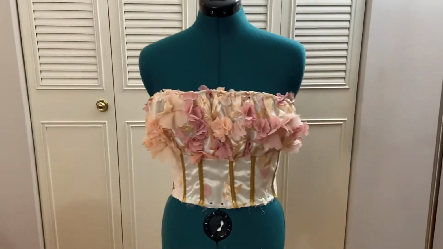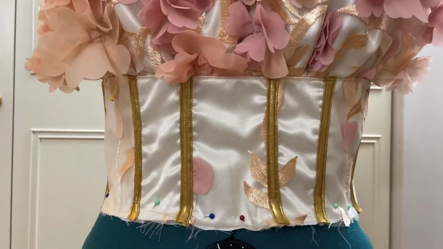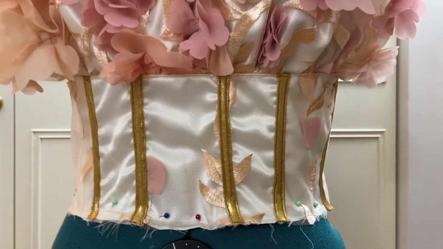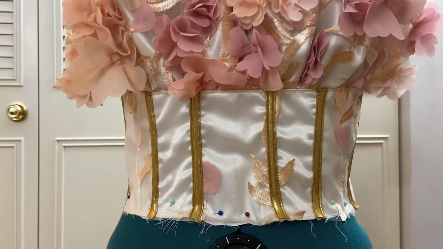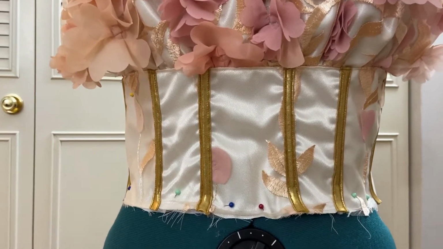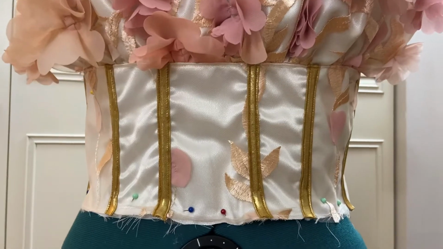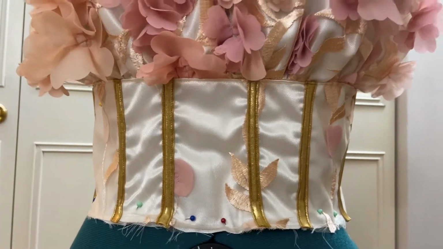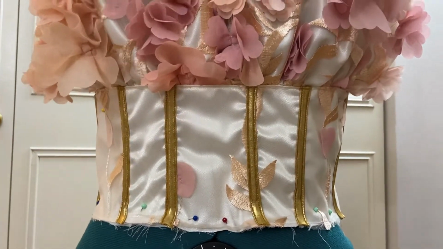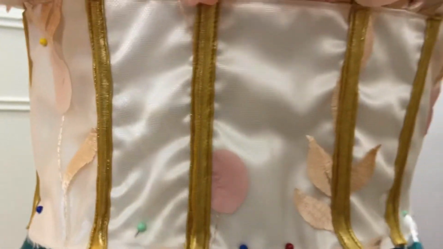I really like it. If this was English class, it would be like the gold boning channels symbolize a cage that Persephone felt like she was trapped in when she was with her mother during spring. When really they're just like pretty gold boning.